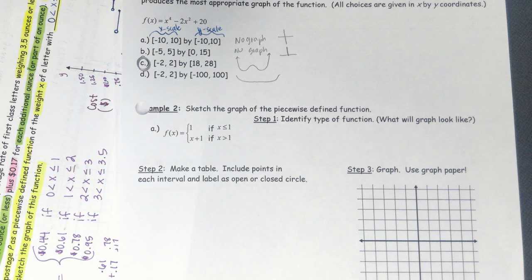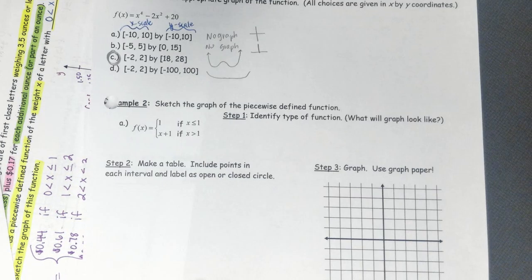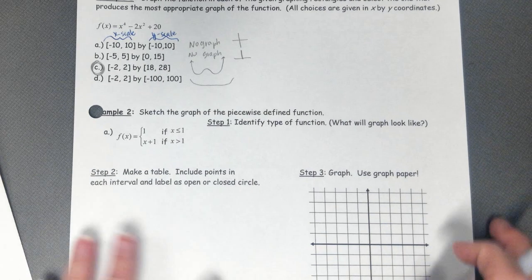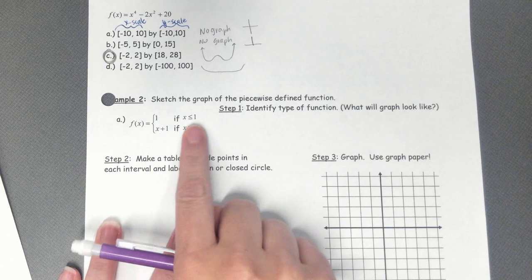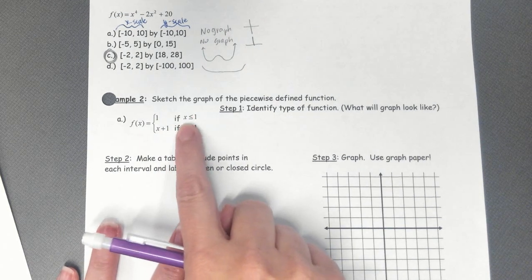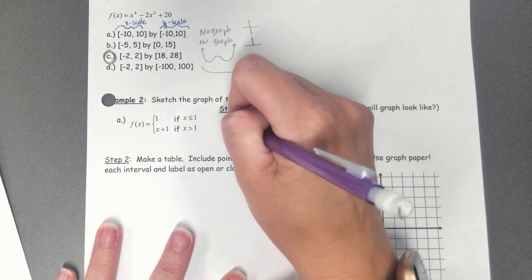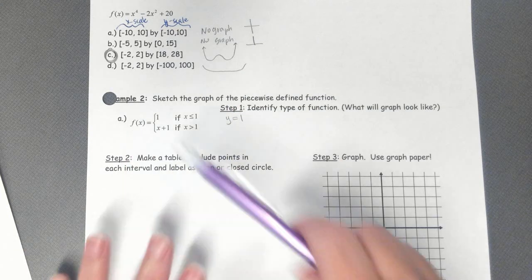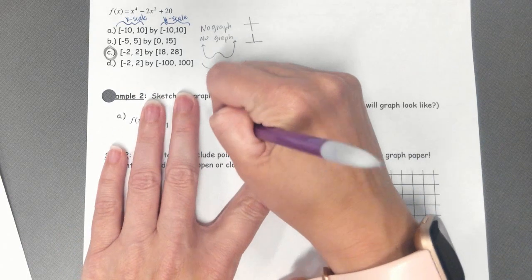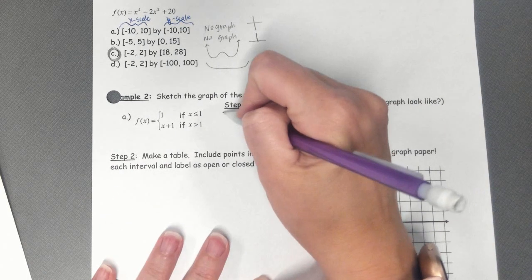Alright, now we're going to talk about piecewise functions. So, for many of you, this is a review. For others of us, this might be new. We're going to sketch the graph by first identifying the type of function. Now, this is something that you can really just do in your head. I like to go over this to remind you that, hey, if you just have f of x equals 1. We'll write f of x. I want you to practice doing that.